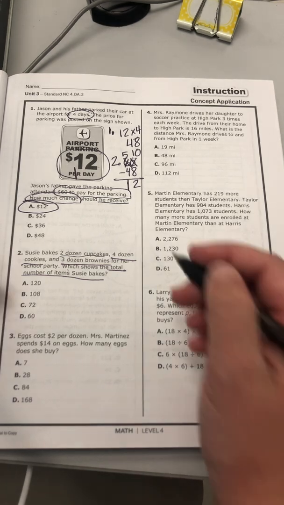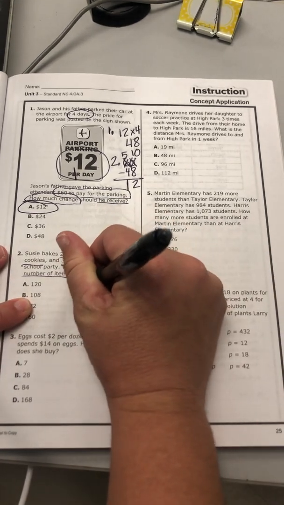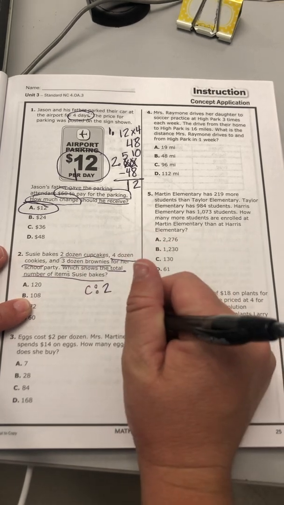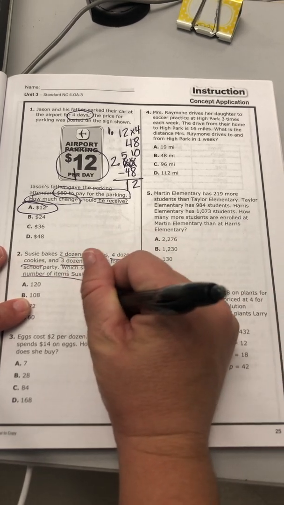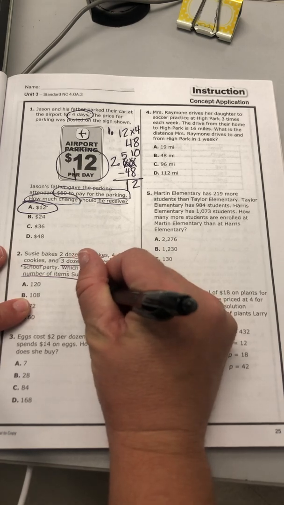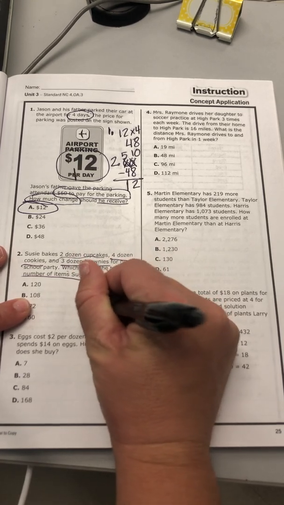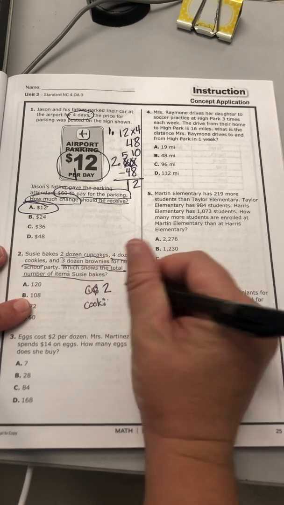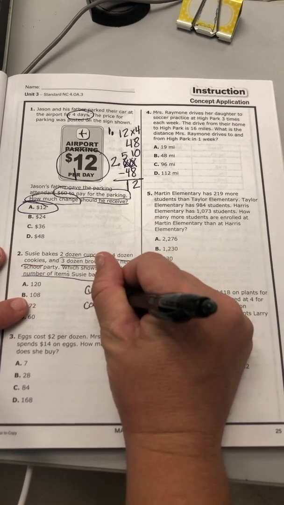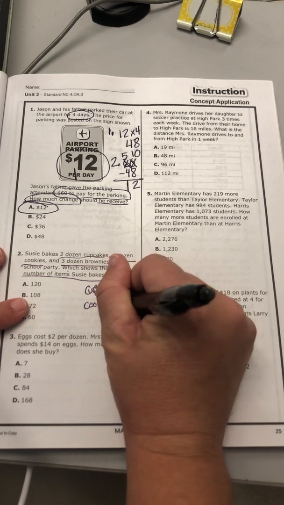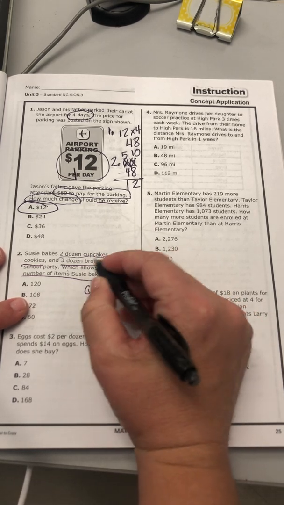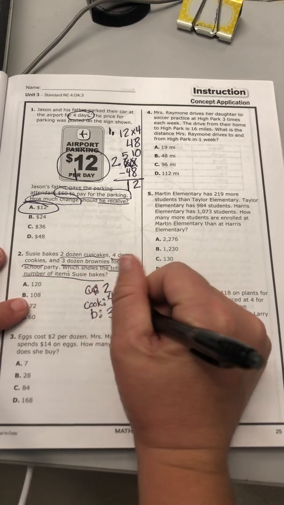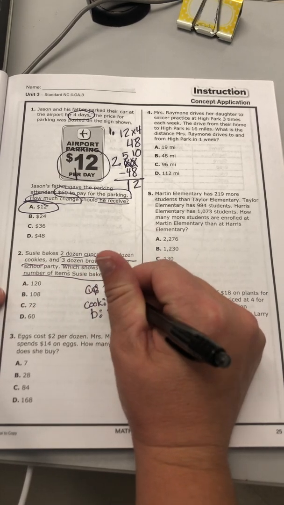12's in a dozen. Okay, so the cupcakes, she did 2 dozen. How many dozen cookies did she do? 4 dozen. And then how many brownies? 3 dozen. But do we know that is how many they did?